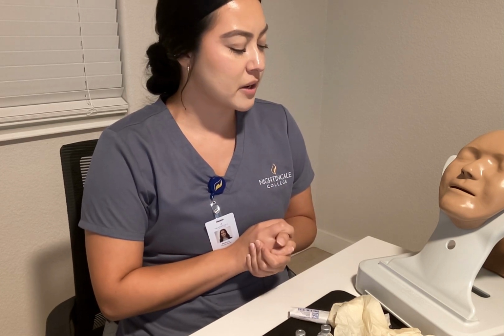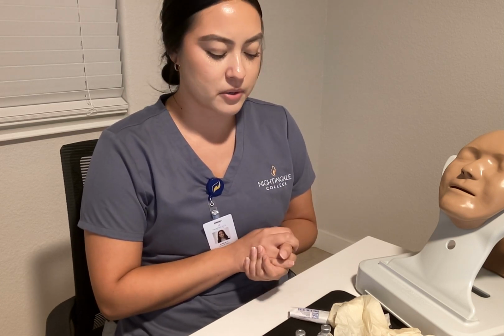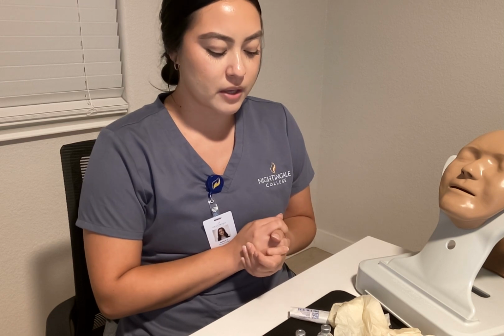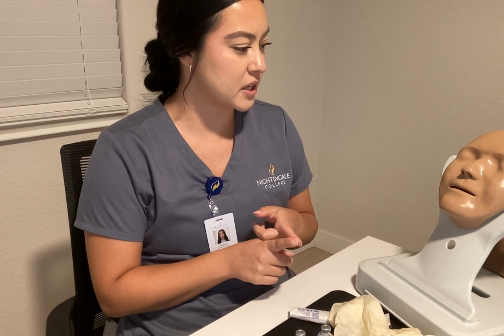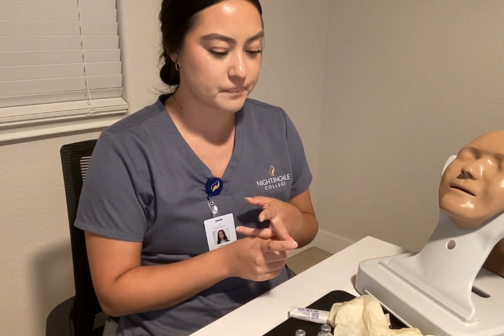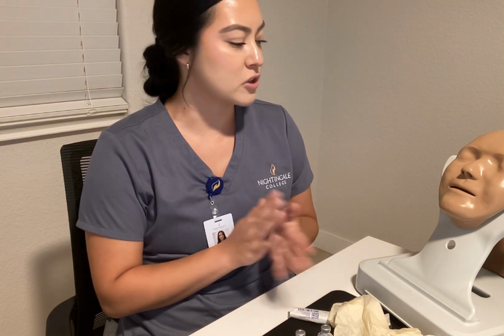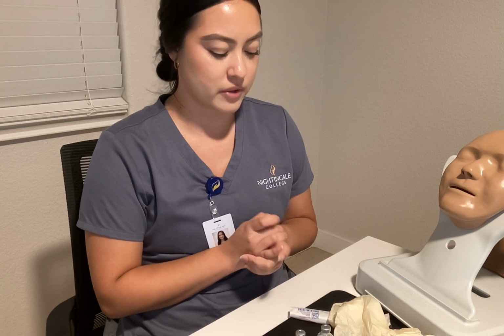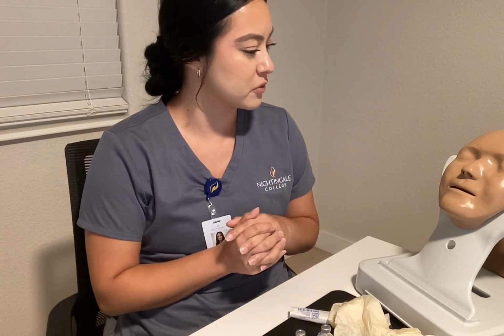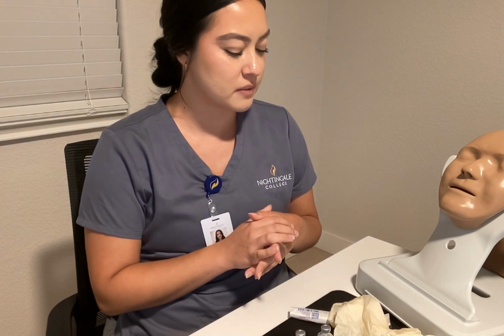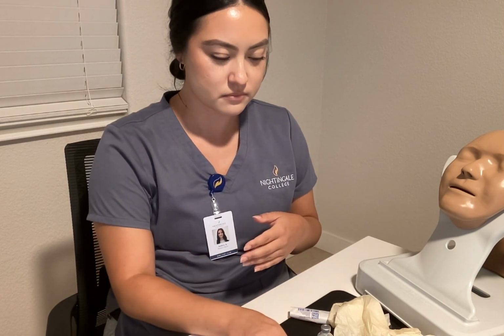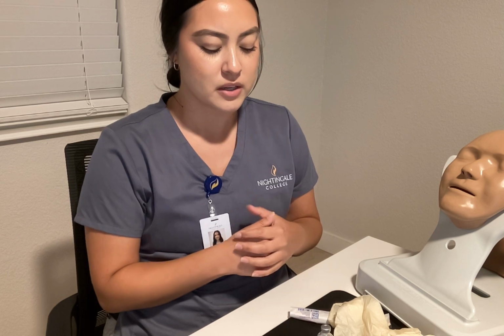Mr. Smith, today we're going to be going ahead and drawing up your insulin for you. We're going to be giving you some fast-acting insulin and some short-acting insulin for a total of 12 units that we'll be giving you about 30 minutes before breakfast. So for your regular insulin, excuse me, I'm trying to get over COVID.